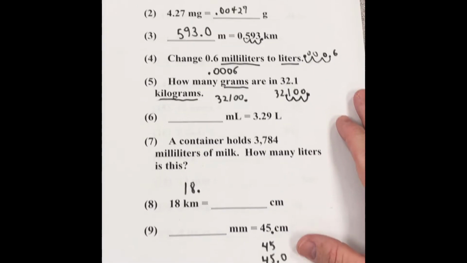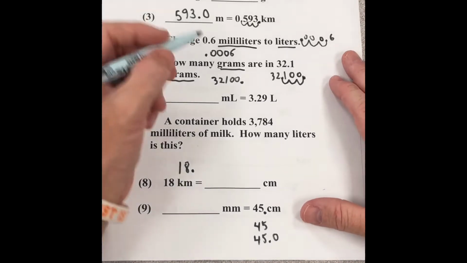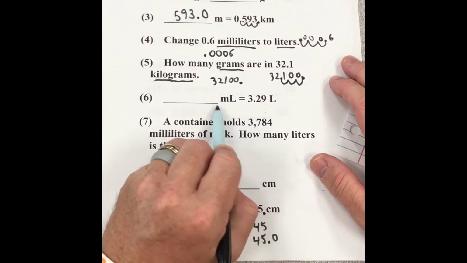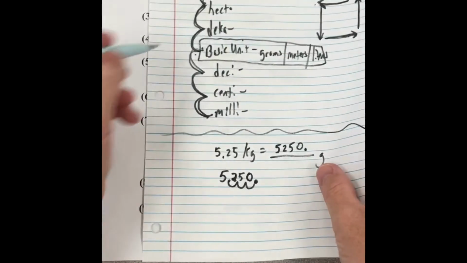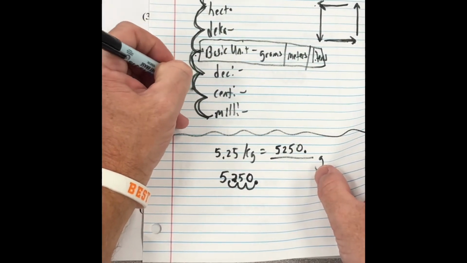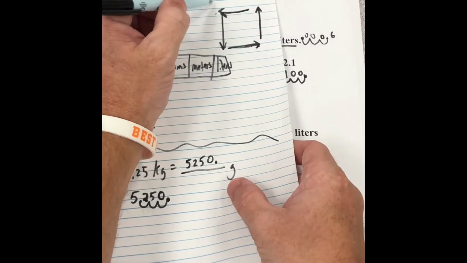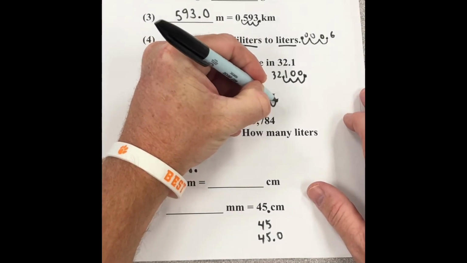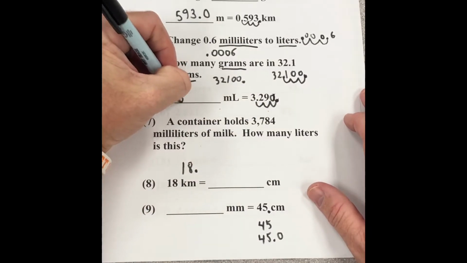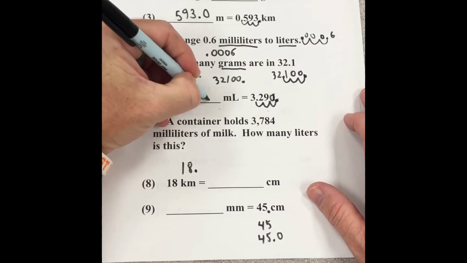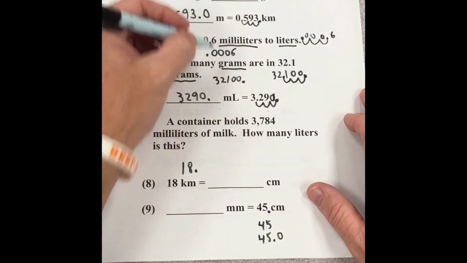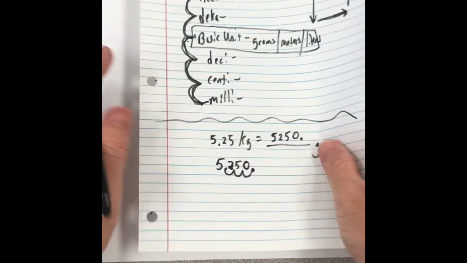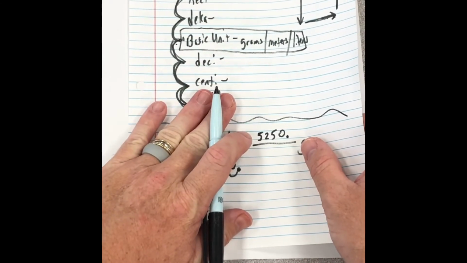Number 6. Going from liters to milliliters. So we're going here, 1, 2, 3. Down to the right. 1, 2, 3. I would be careful. You see what I'm doing. I'm doing the loops and changes and things in the problems. Until you get comfortable, do it on a sheet of paper.